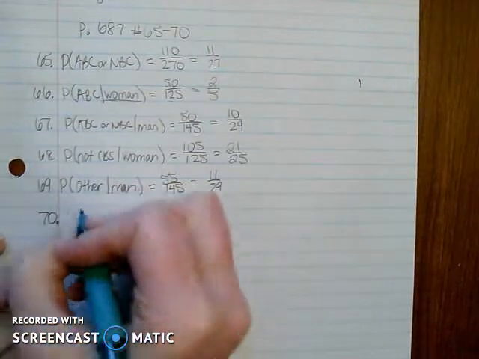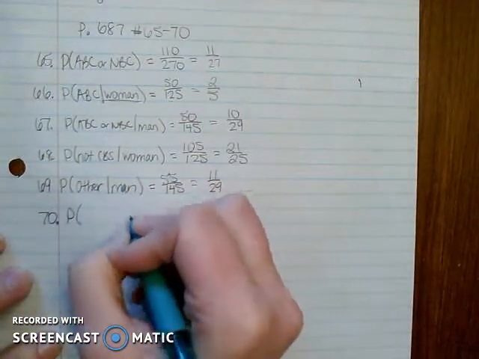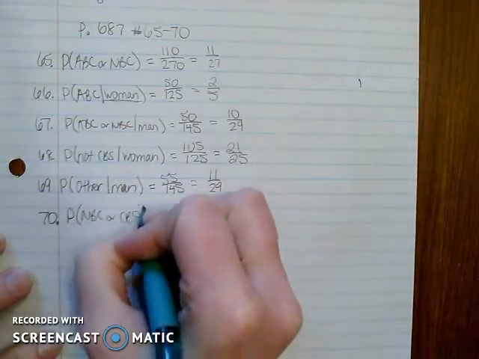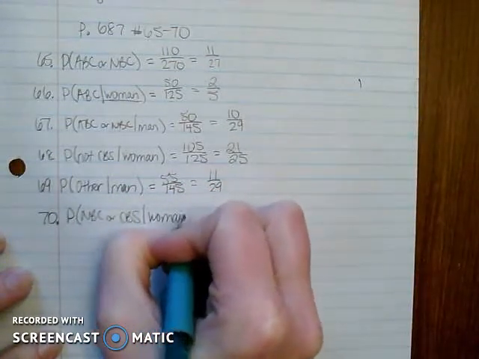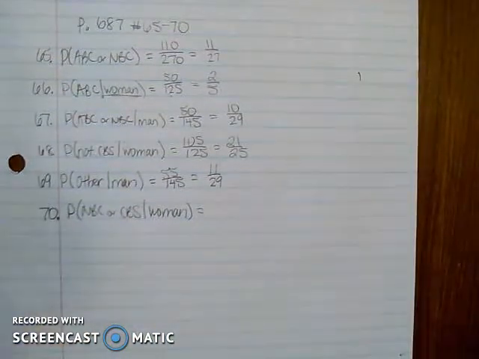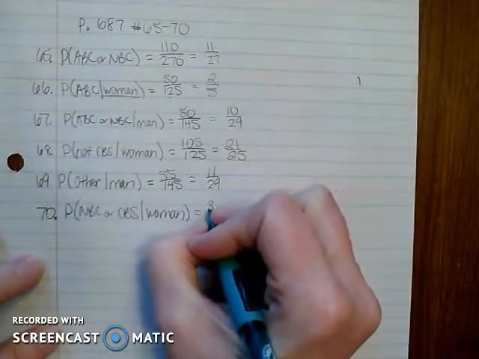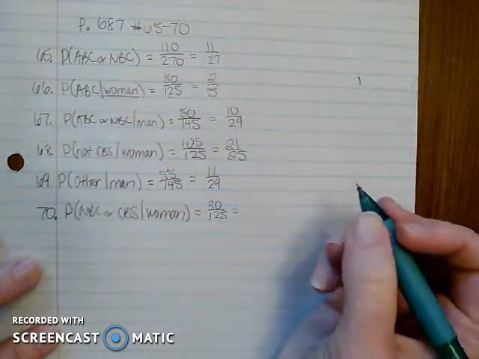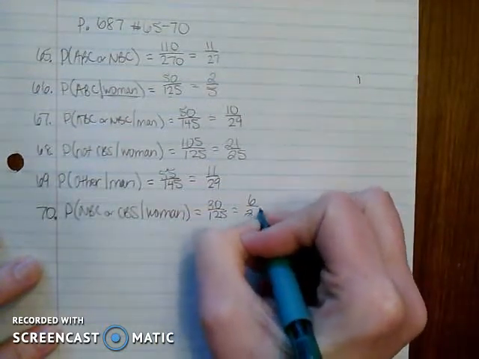And our last one, we want the probability of NBC or CBS, given that it's a woman. So again, you're looking at your woman row, and we want NBC or CBS. So 10 plus 20 would give us 30 out of our 125 women. And that's 6 out of 25.